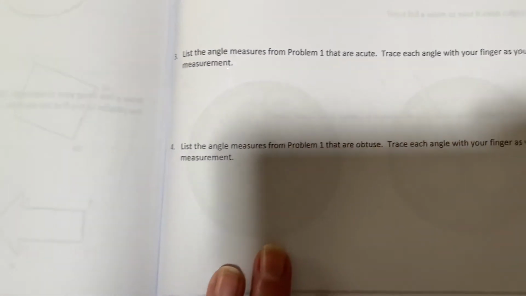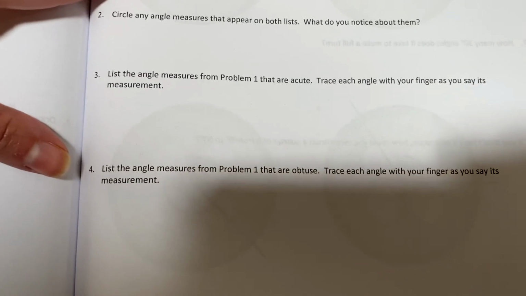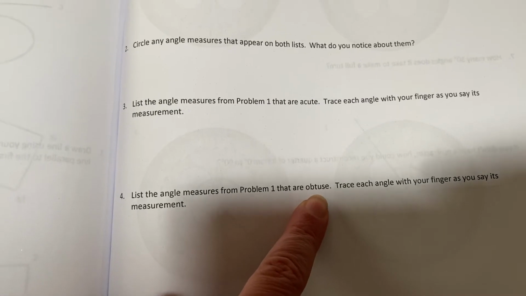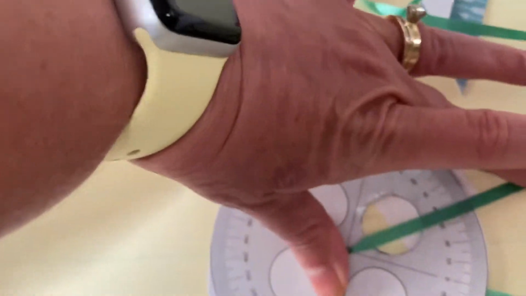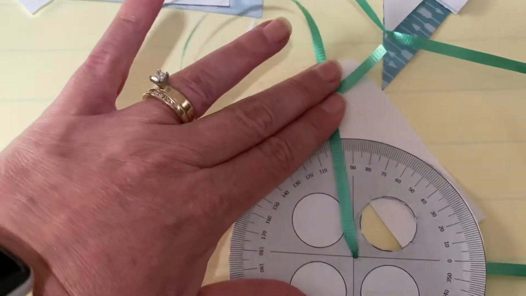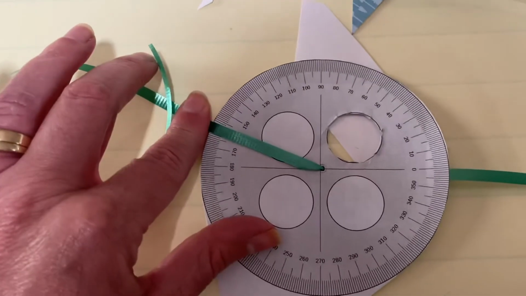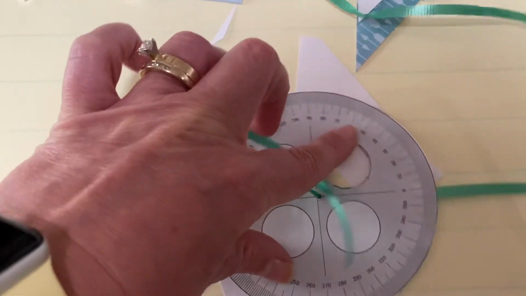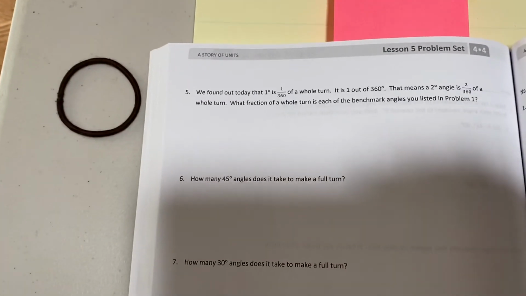And then moving down here, which of the angles from number 1 were acute? You've got to go back to our first lessons and remember acute, and then which of them are obtuse. If it's before our 90 degrees, all of these are our acute angles. If I go past 90 degrees, these become obtuse, because I'm past the 90-degree mark. Obtuse, and these are acute. And then you'll answer a few more questions.